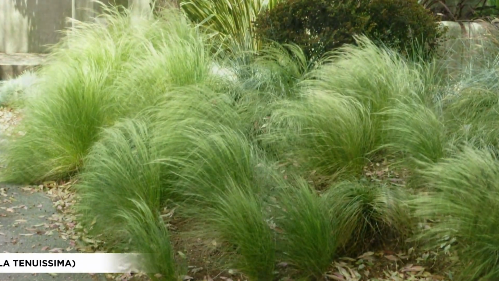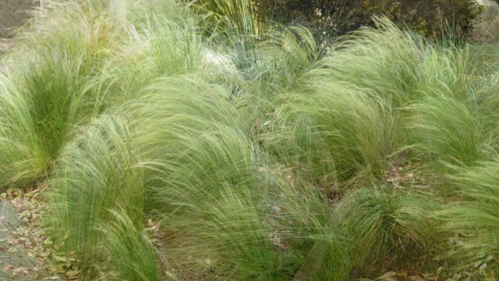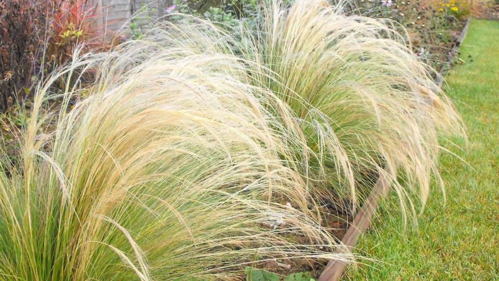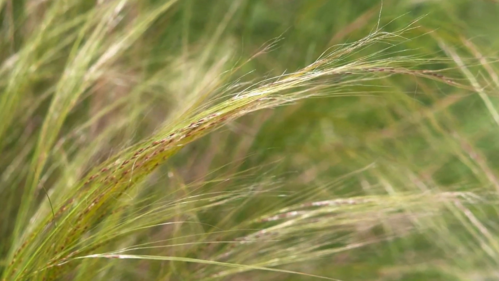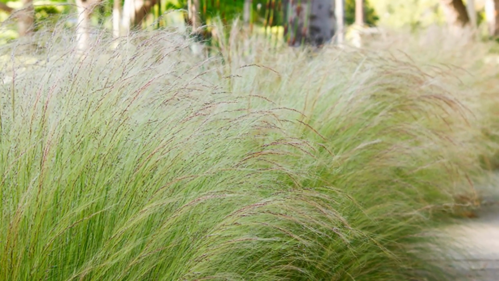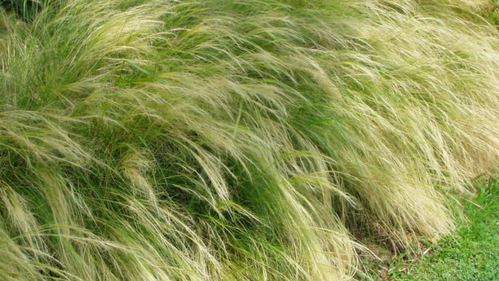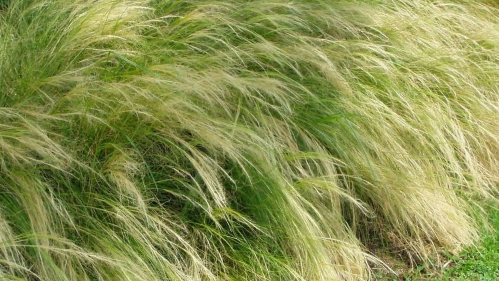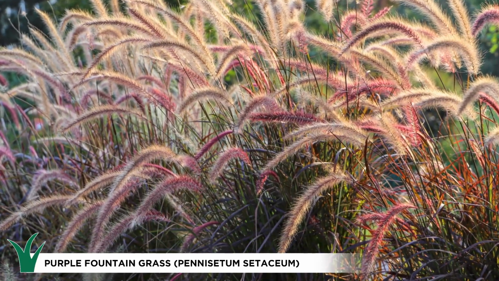Firstly, Mexican feathergrass, or Nassella tenuissima. This fine-textured grass is native to North America, but has become invasive in parts of Australia. Mexican feathergrass has an ability to self-seed prolifically and grow in various conditions, allowing it to spread rapidly and displace native species.